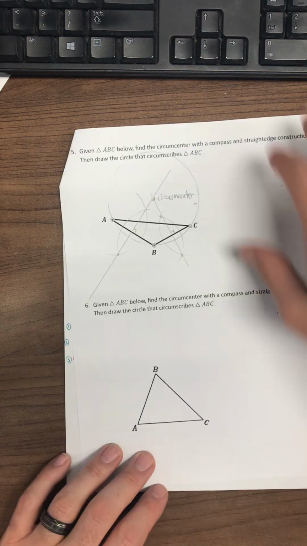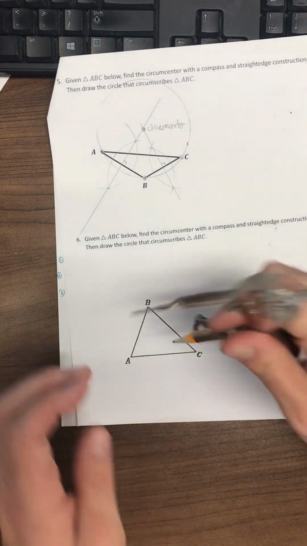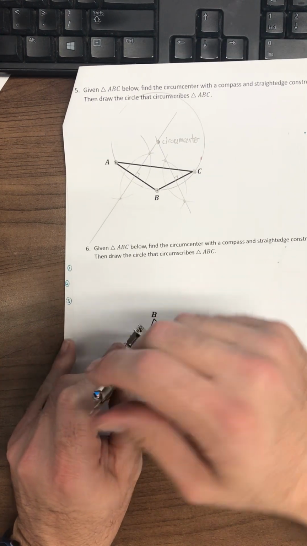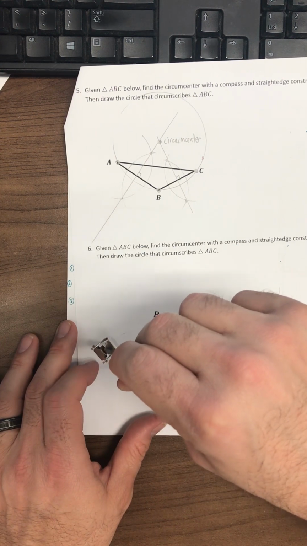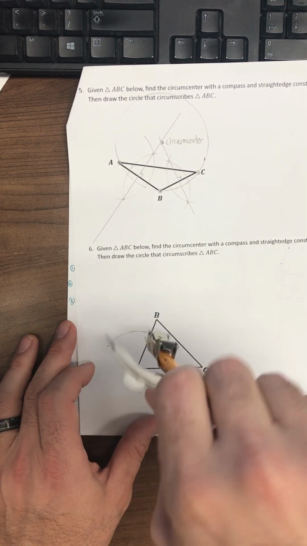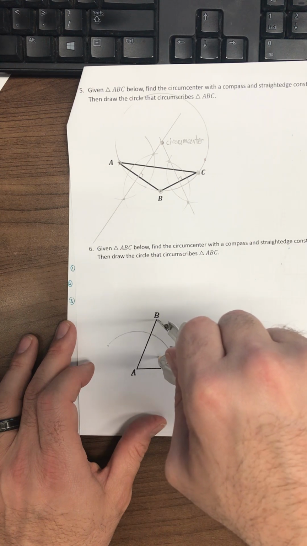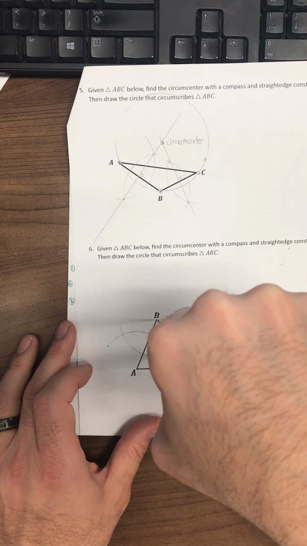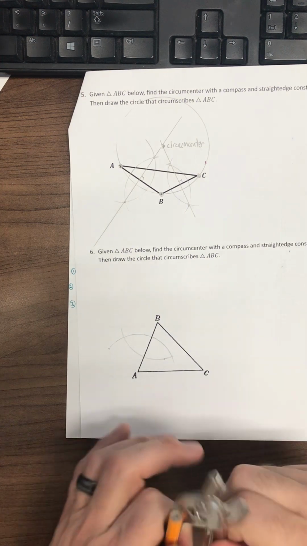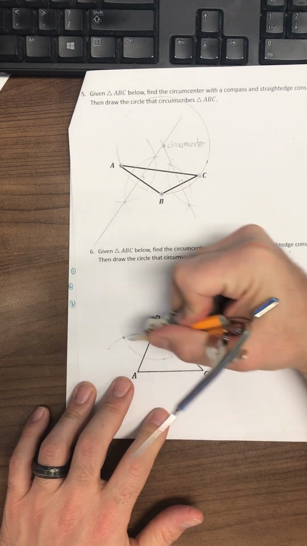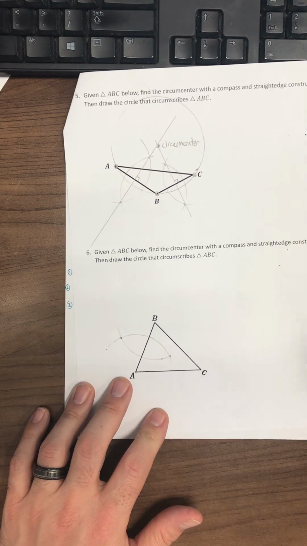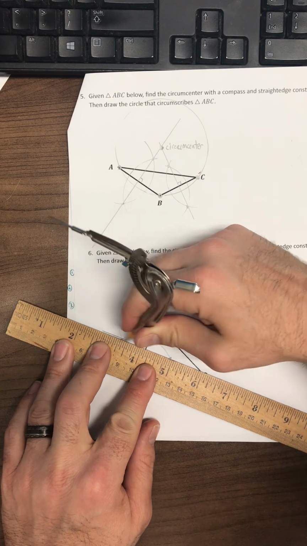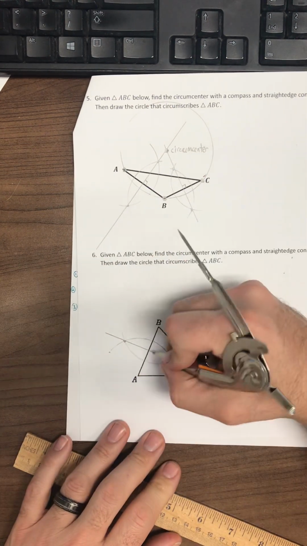All right, why don't we do one more down here, fresh. Okay, I'll go AB. I'm going more than halfway. Make my half circle arc. Oops. Pointy side on B. Half circle arc. Oops. All right. Important point there, important point there. Now my straight edge. Go ahead and make an intersection. That's my first perpendicular bisector.